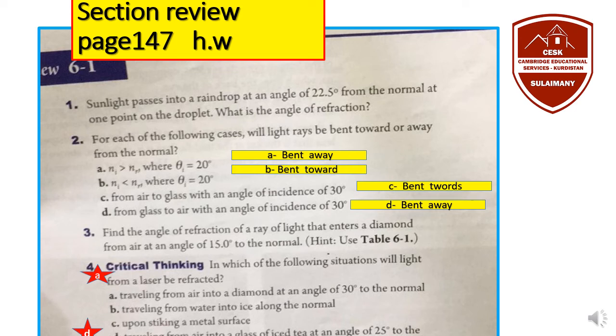This is the last slide about the section review, page 100 in your book, page 147. Question 1.